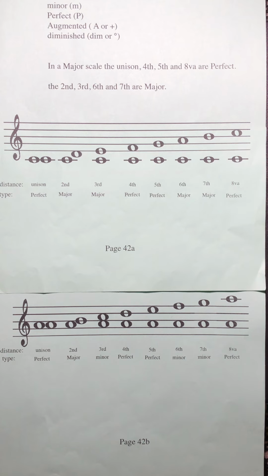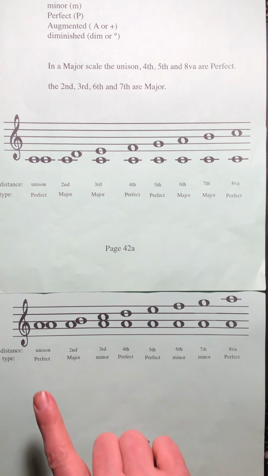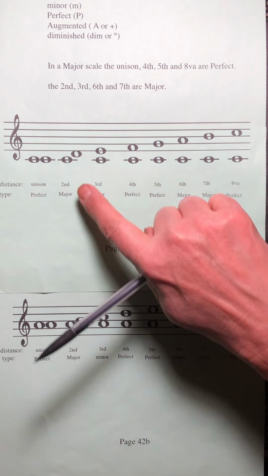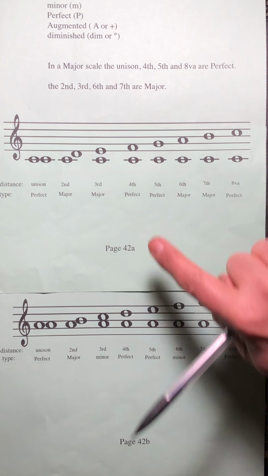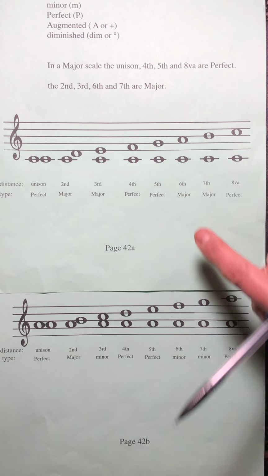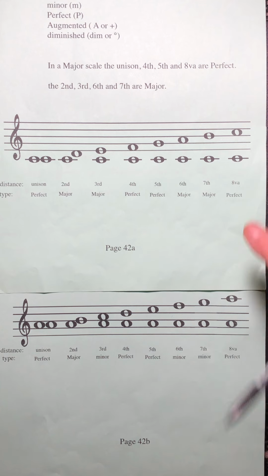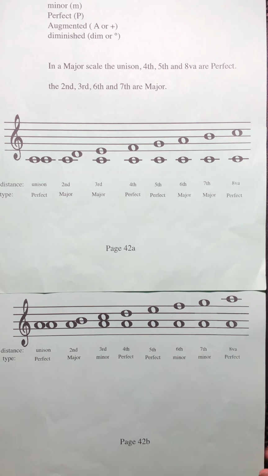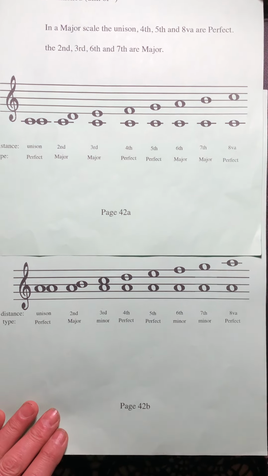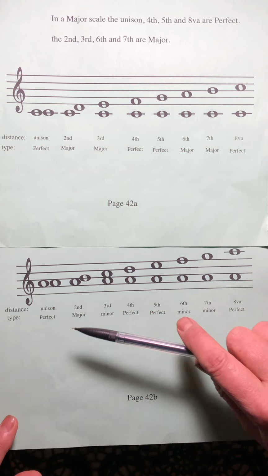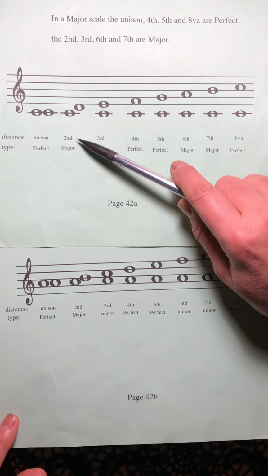As we see, the distances stay the same: unison, second, third, fourth, fifth, sixth, seventh, octave. And the types changed. Let's take a look at the types. Perfect unison, major second.